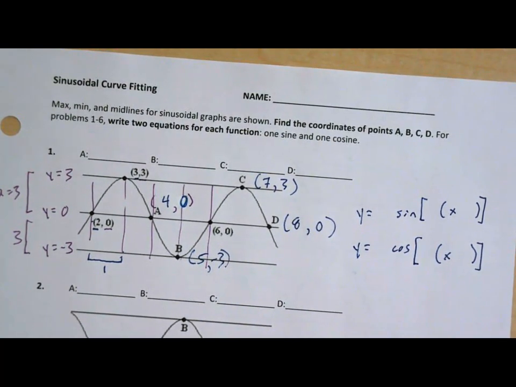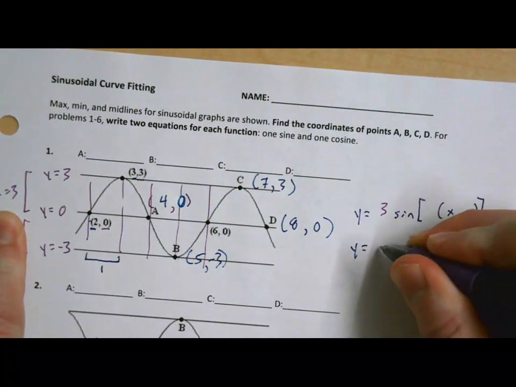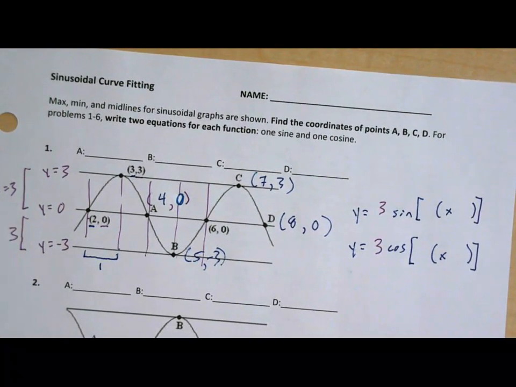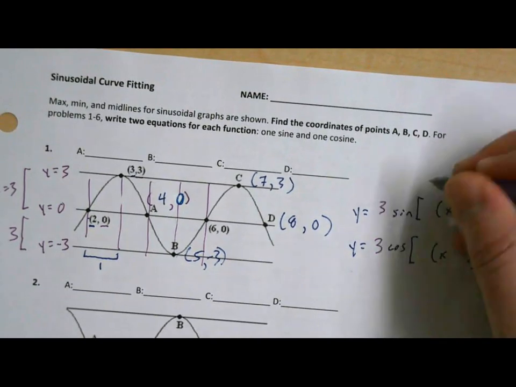Well, amplitude, we know the amplitude. The amplitude is 3, so it's going to be a 3 in front of both of these. We might decide to put a negative in front of one of those 3s, but we'll deal with that in a second. The other thing that's going to be the same would be our omega.